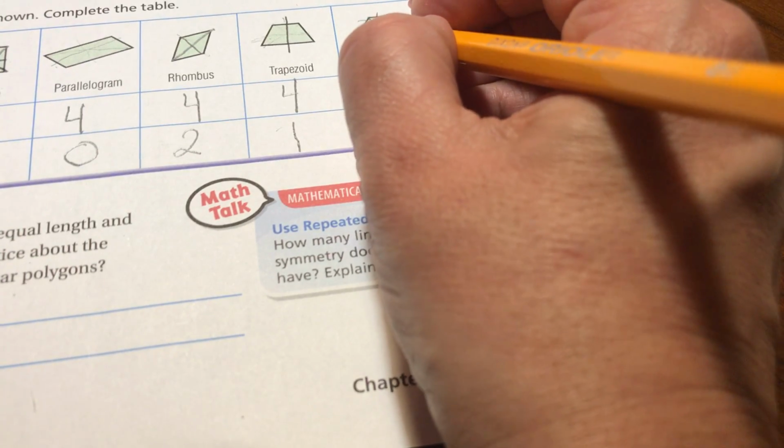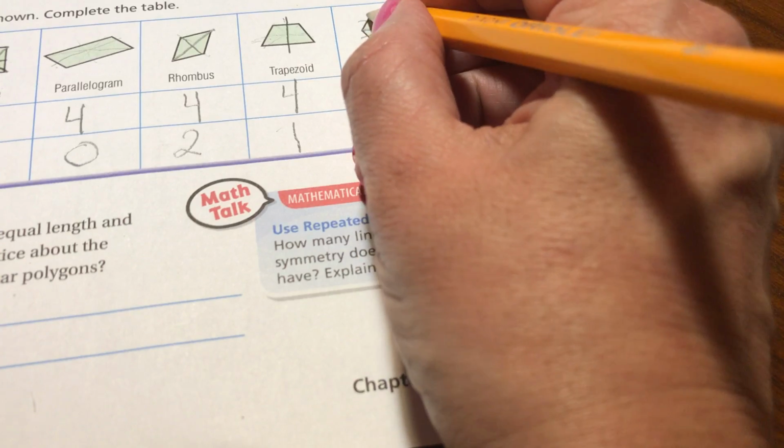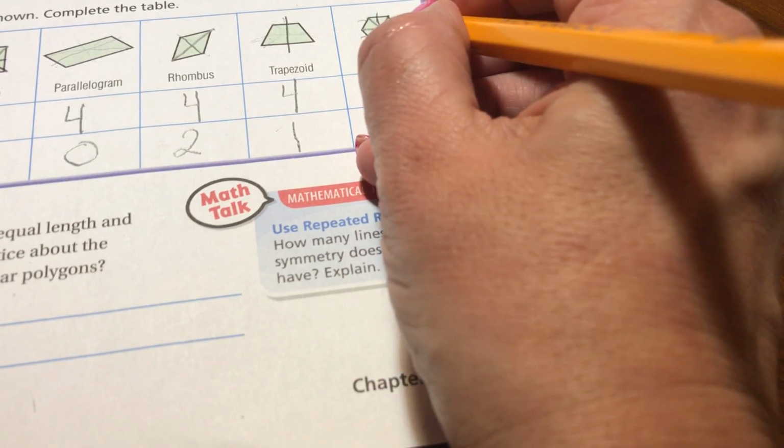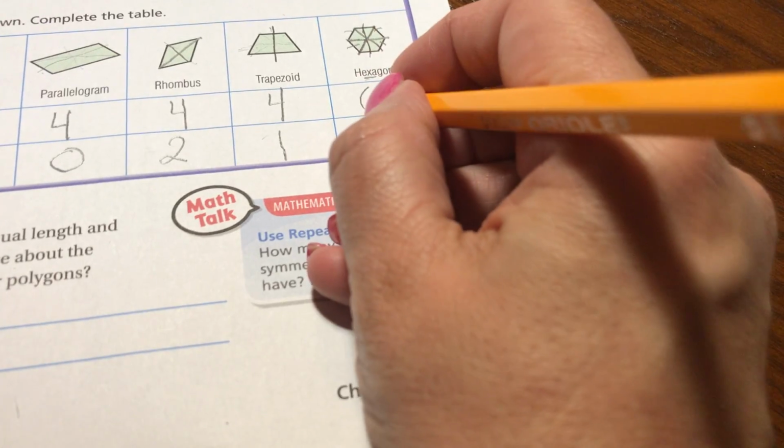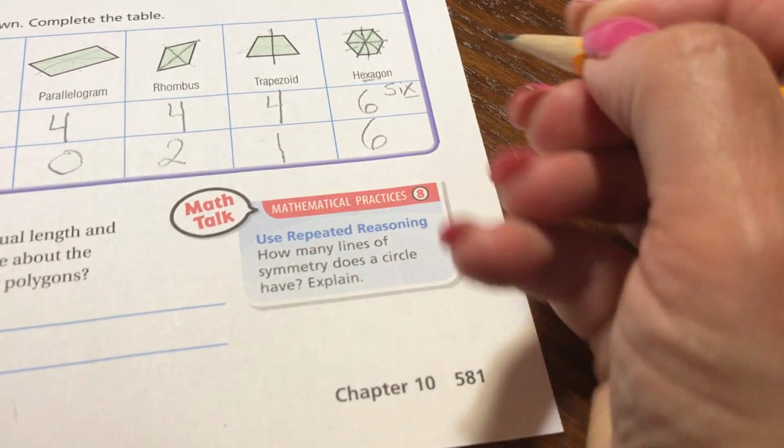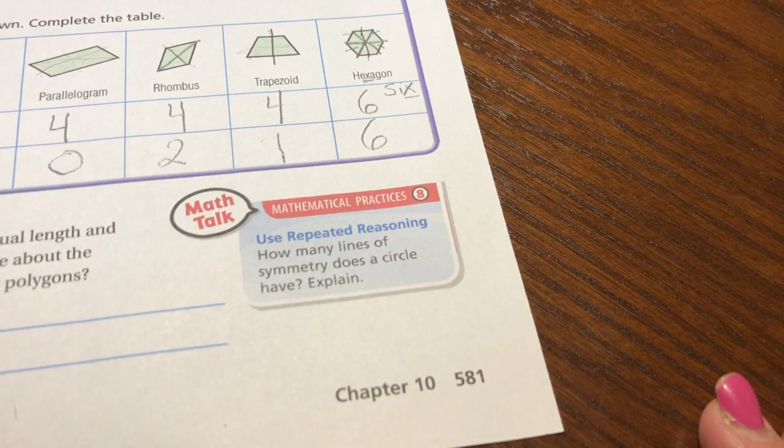Yeah, 1, 2, 3, 4, 5, 6. 6 lines. 6 lines of symmetry. 6 and 6.